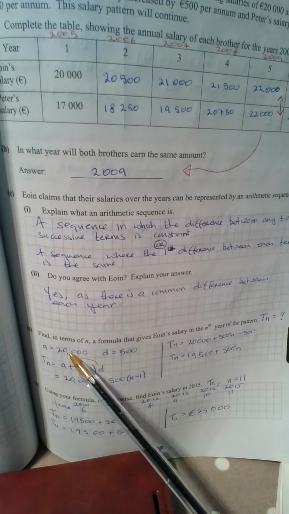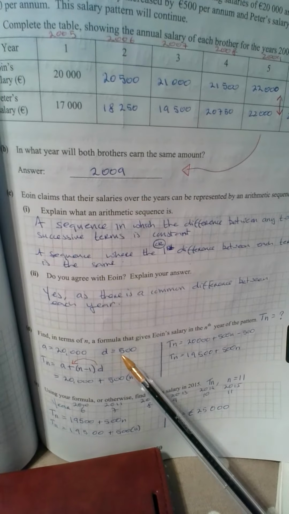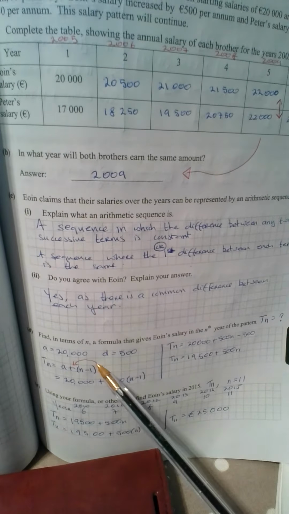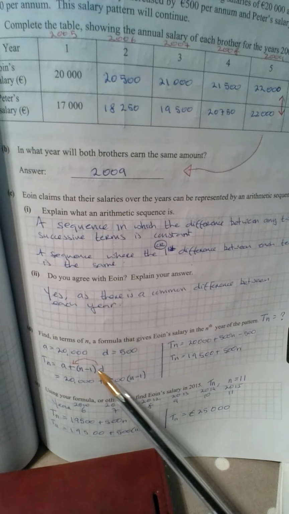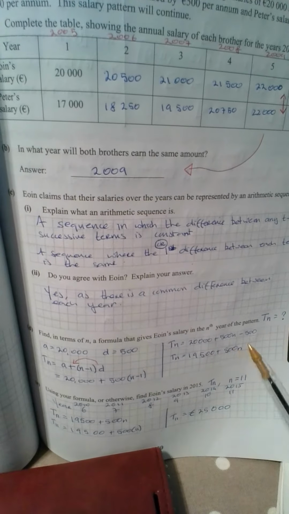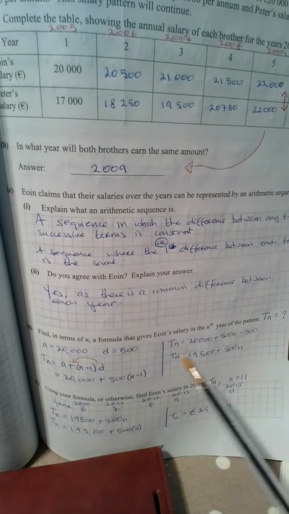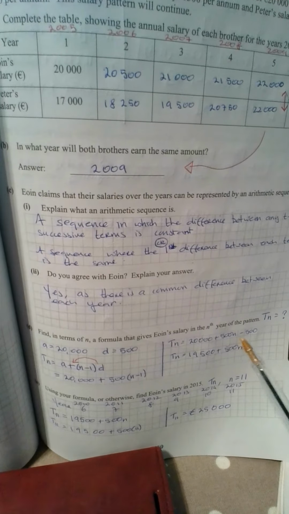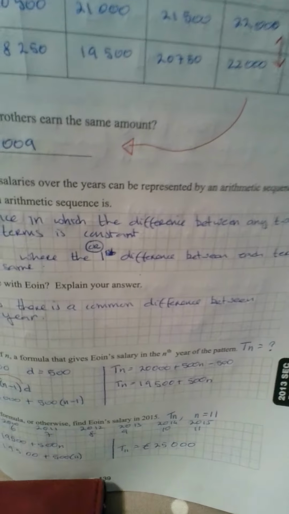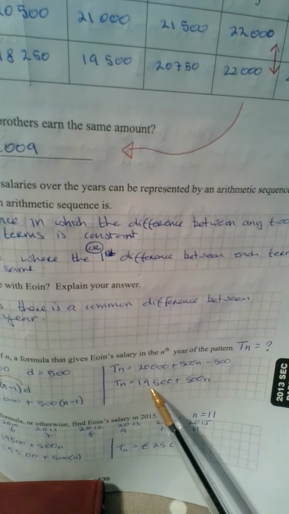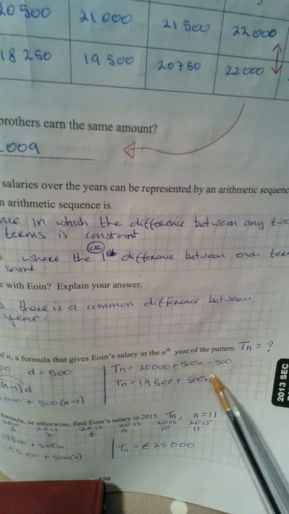So A plus, move your D over here, n minus 1. So 20,000 plus 500 times n minus 1. Multiplying out the brackets, T of n is equal to 20,000 plus 500n minus 500. T of n is equal to 19,500 plus 500n.